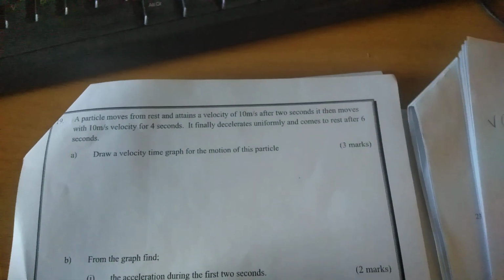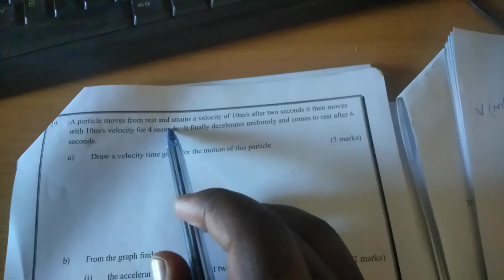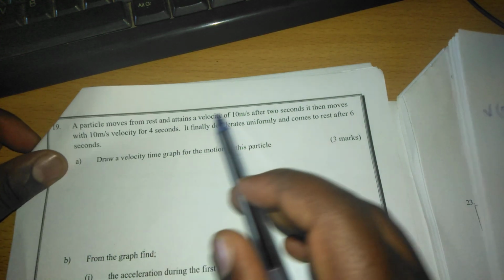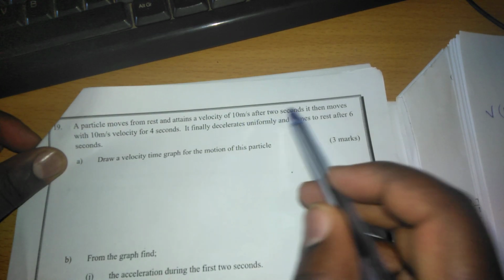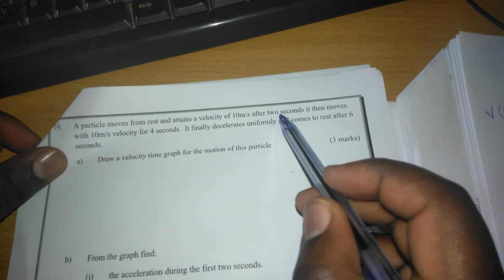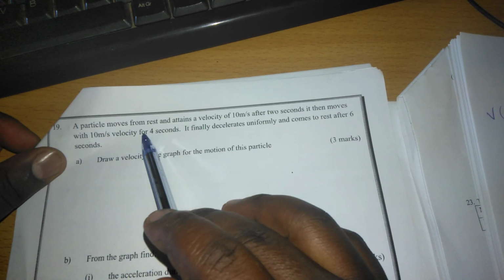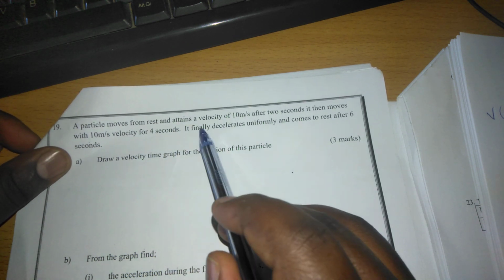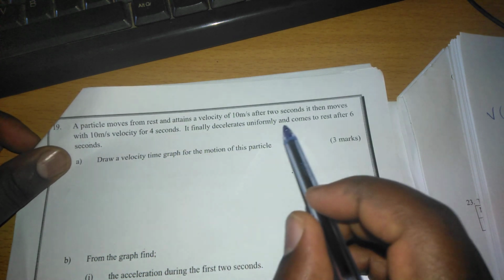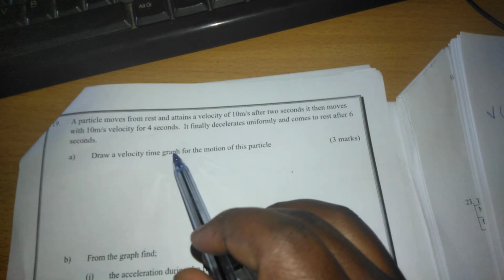We are told that a particle from rest attains a velocity of 10 meters per second in 2 seconds. After 2 seconds, it then moves with 10 meters per second velocity for 4 seconds. It finally decelerates uniformly and comes to rest after 6 seconds. Draw a velocity time graph for the motion.